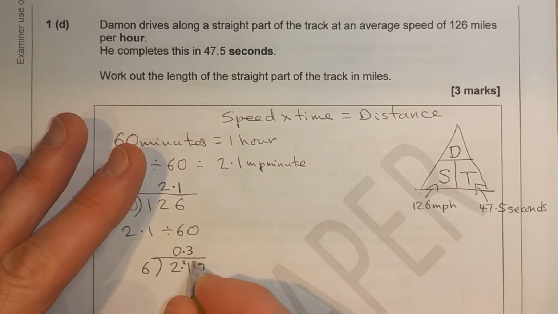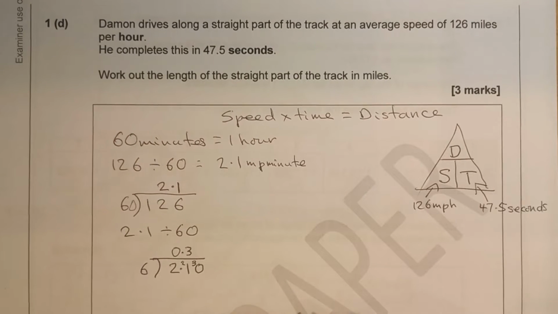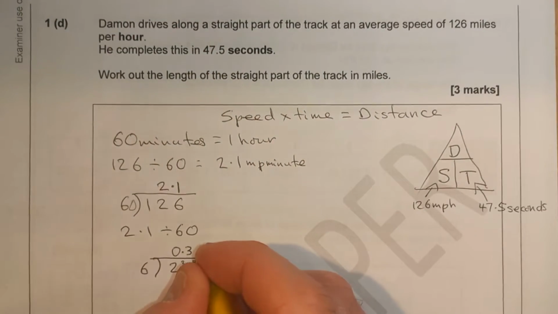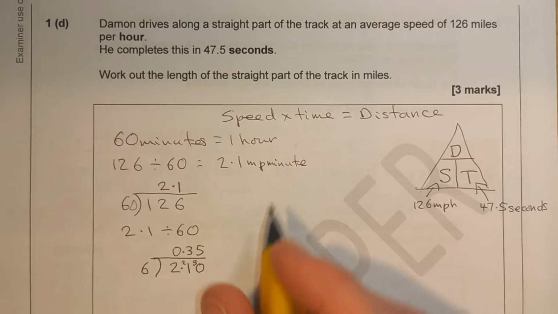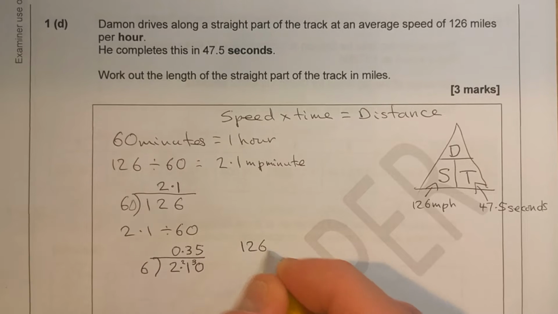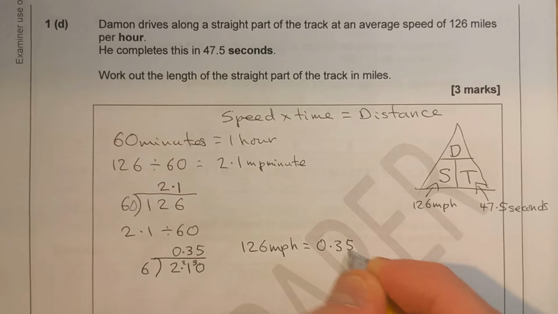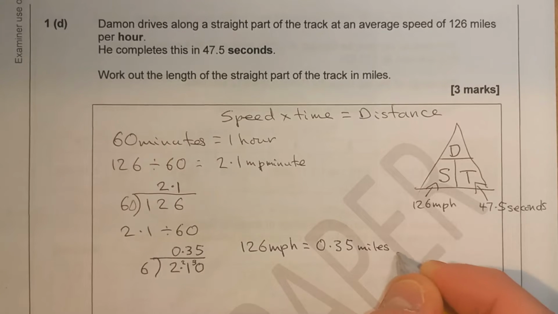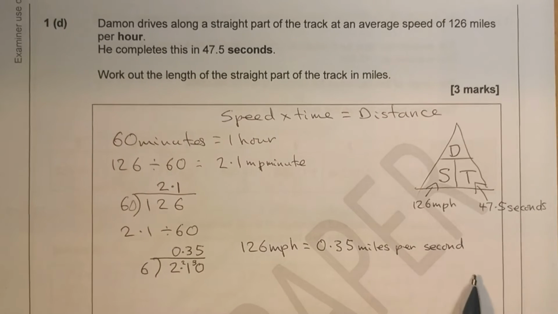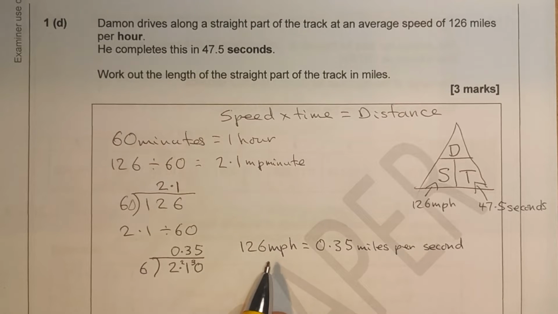So we'll put our 0 here, so we've got somewhere to put the 3 in front. How many times does 6 go into 30? 6, 12, 18, 24, 30. So that's 5 times. So what all of this is saying is that 126 miles per hour is equal to 0.35, and I'll write it all out, miles per second. Okay, so we've divided it by 60 and divided it by 60 again.